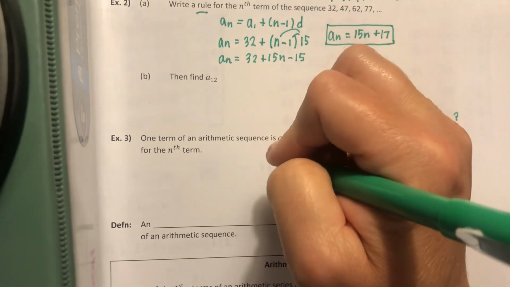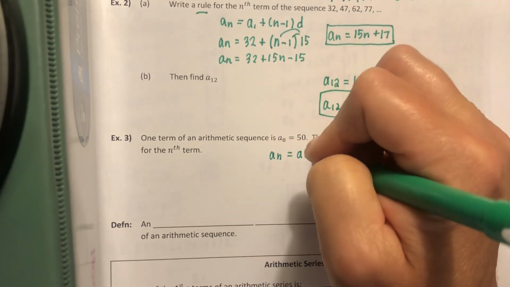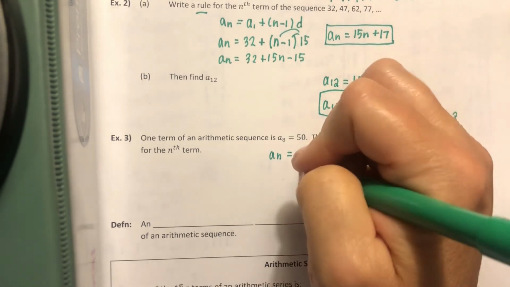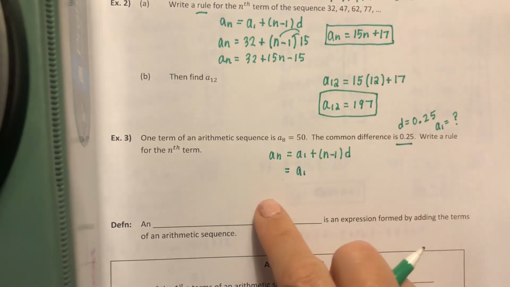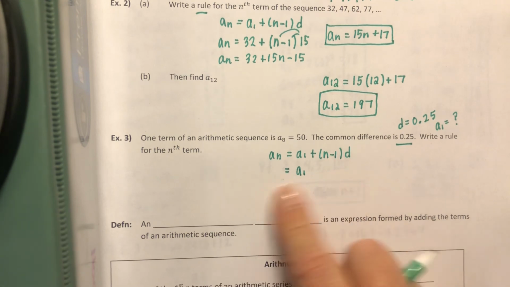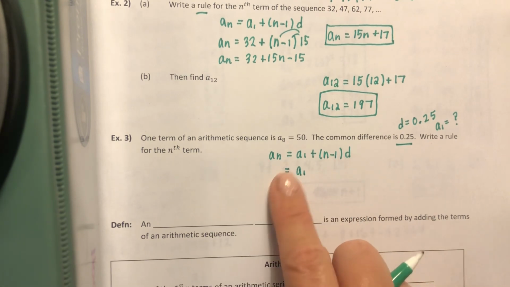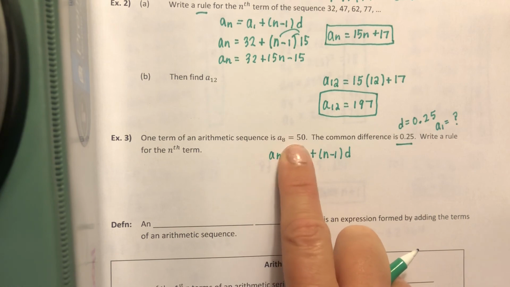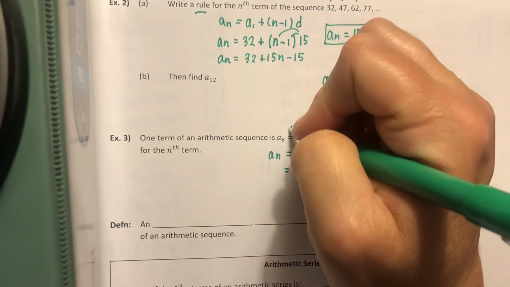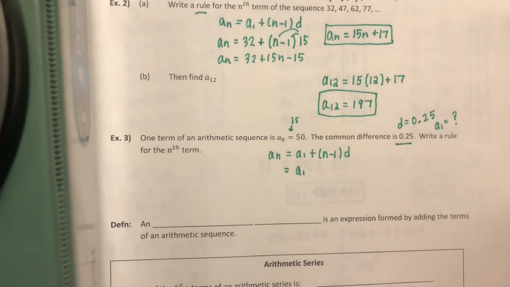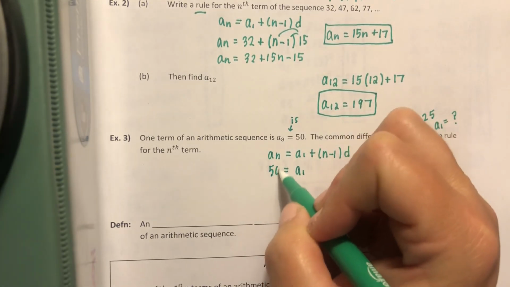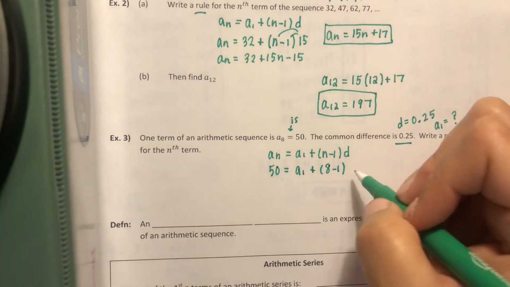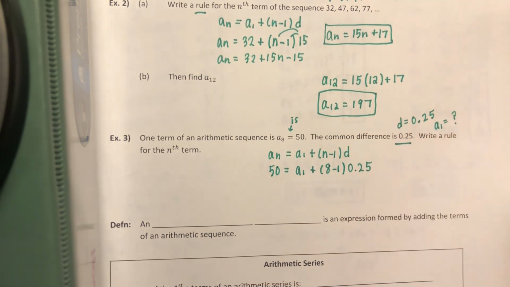So first of all, let's write this out. a sub n is a sub 1 plus n minus 1 times d. I need to find a sub 1, which means all of these other variables I've got to plug in. Right here, it tells me the 8th term is 50. That is very important, okay? So the 50 goes here. 50 is the 8th term of this sequence.